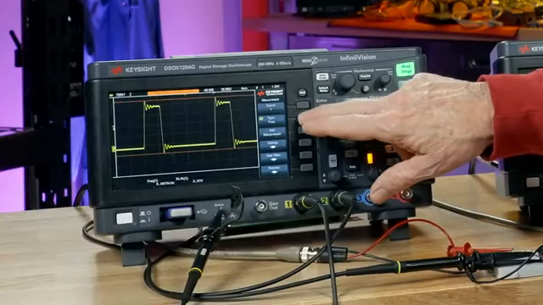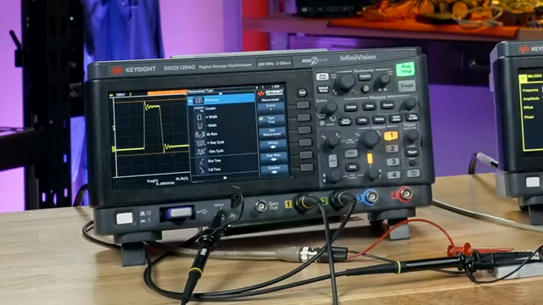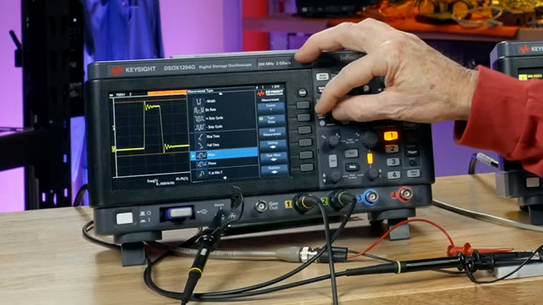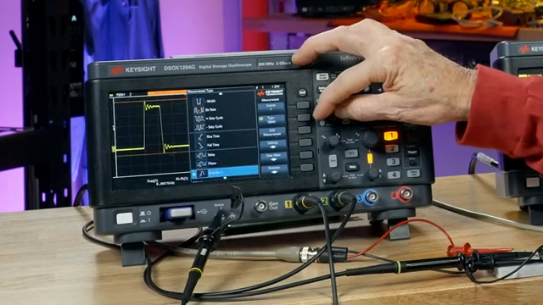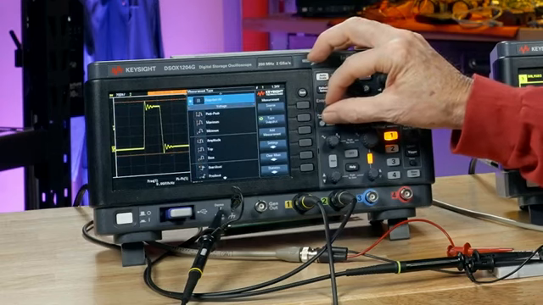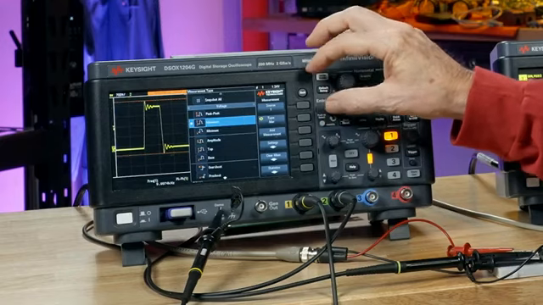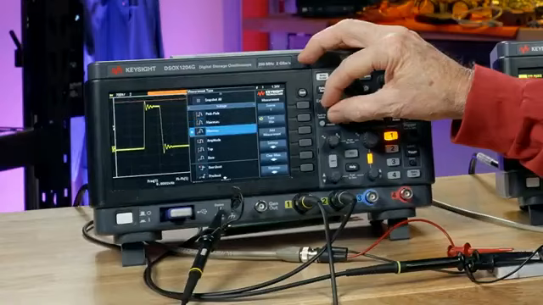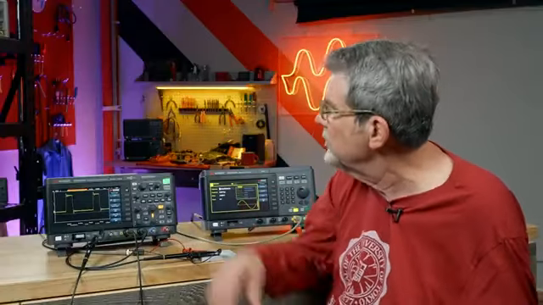Now let's add some additional measurements. We can do that by pressing where it says type, and a list of 33 possible parametric voltage as well as timing measurements can be selected. Let's go up closer to the top and select a couple of them, and I'll explain what they are. Max just measures the absolute maximum or positive peak of the waveform. Min measures the absolute minimum or negative peak of the waveform.